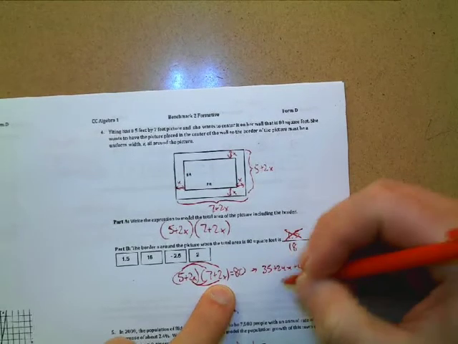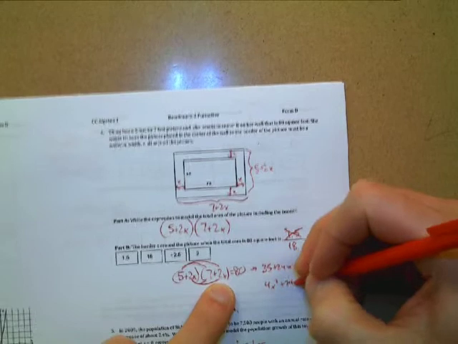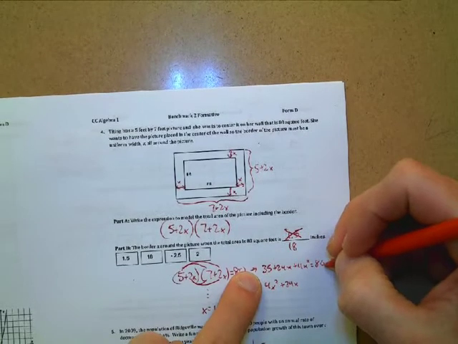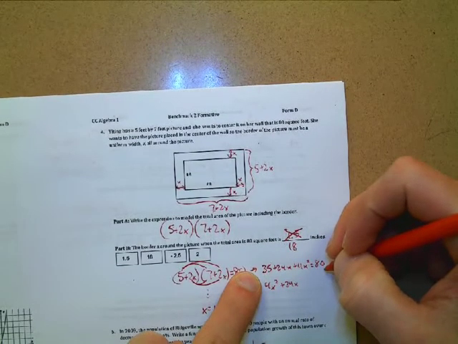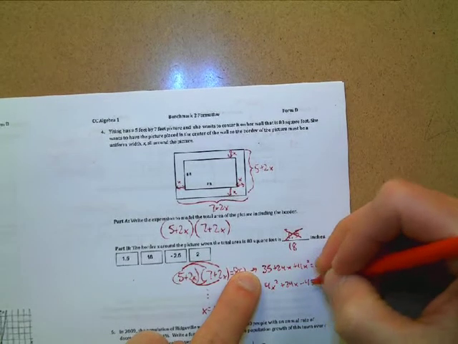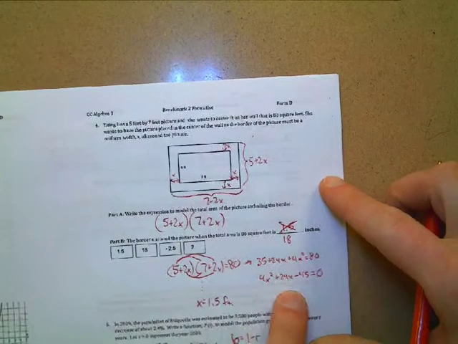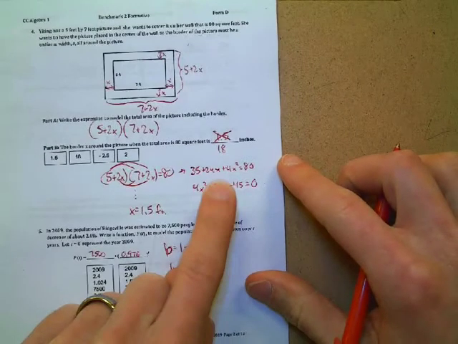Subtract 80 from both sides. And I'm going to rearrange the order here, so I'll have 4x squared plus 24x. And then, again, subtracting 80 on both sides here would give me minus 45, because 35 take away 80 is negative 45, and that equals 0. At this point, then, you could try, ooh, I'm off the screen. There we go. Okay, sorry about that.